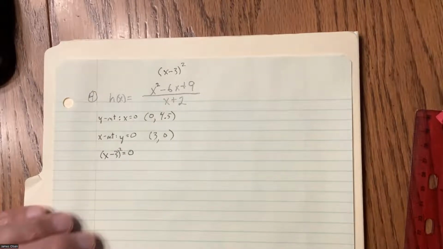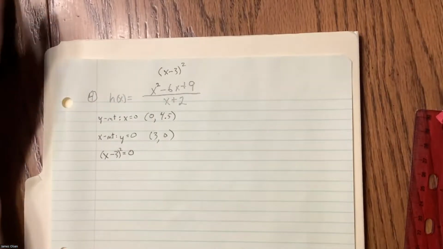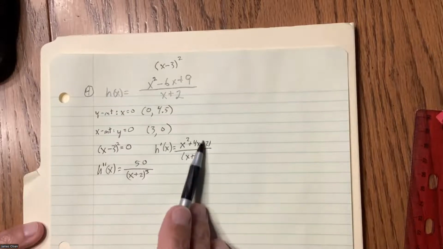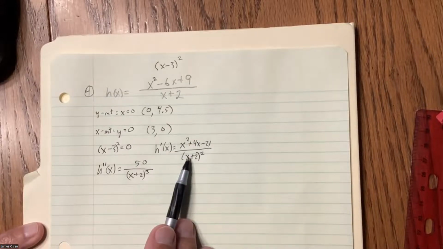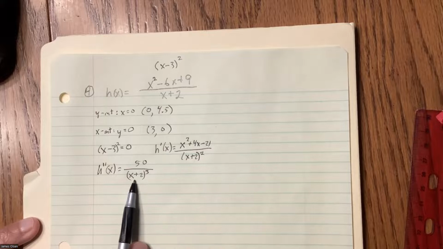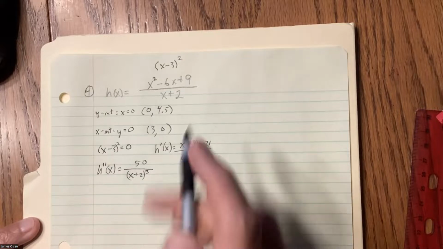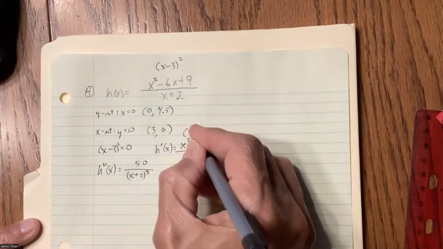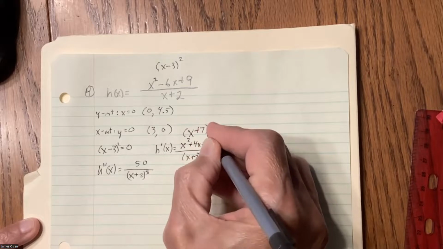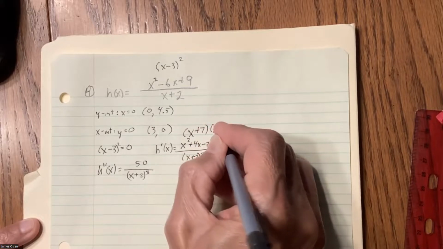Now let's do the derivatives with the quotient rule. My first derivative is here, x squared plus 4x minus 21 over x plus 2 quantity squared. My second derivative is here. I need to factor this numerator. This is x plus 7 times x minus 3.